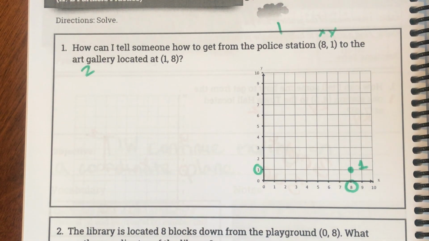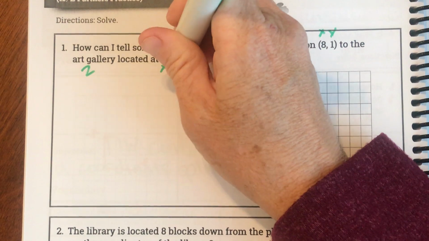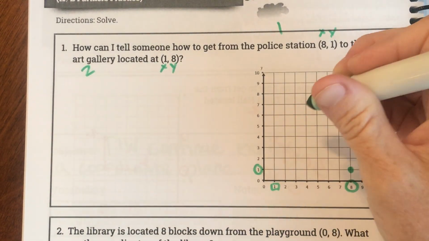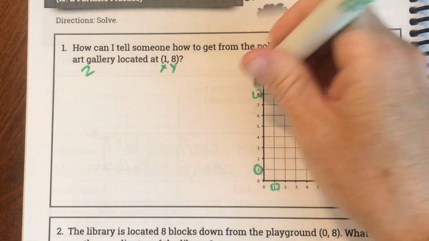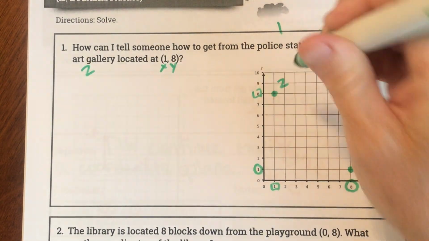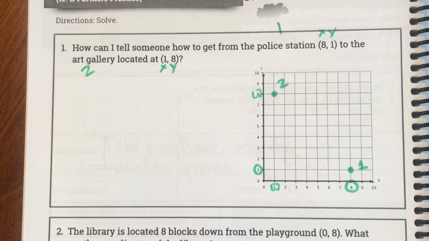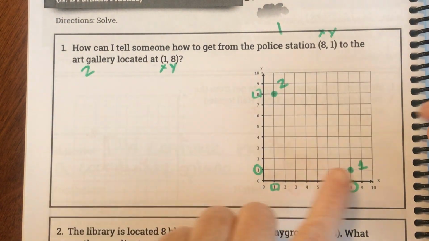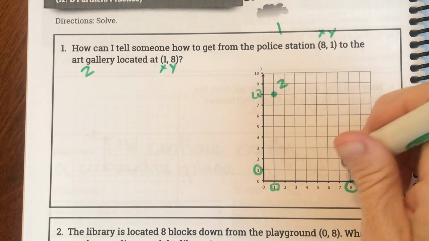And then my art gallery is the opposite. They're trying to trick us there. My X is 1 and my Y is 8, which means it's right up here. So that's our second location. So now that we have those marked, we can just tell them how they're going to get from their first spot to their second. So we're obviously going to have to go left. Left is that direction.